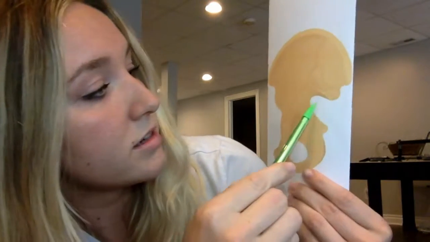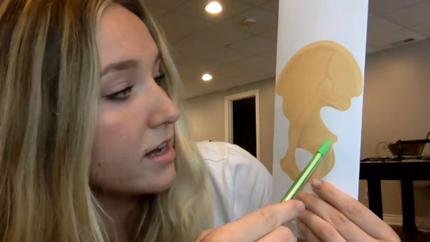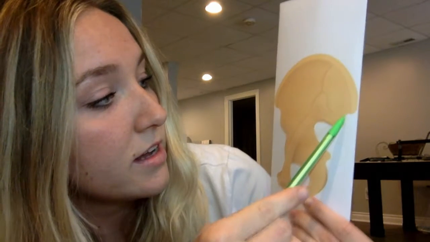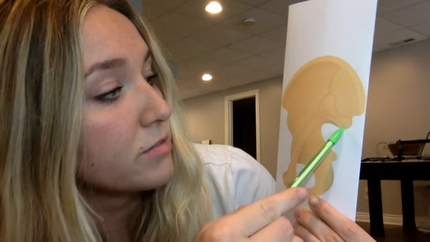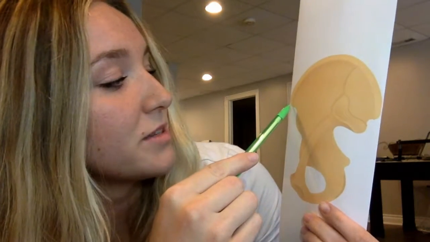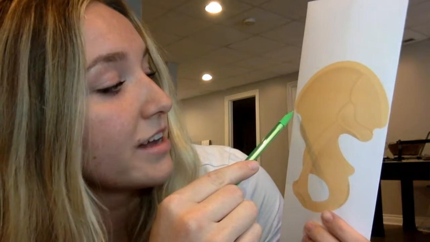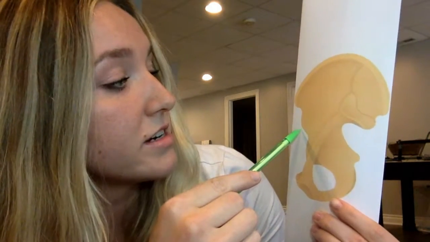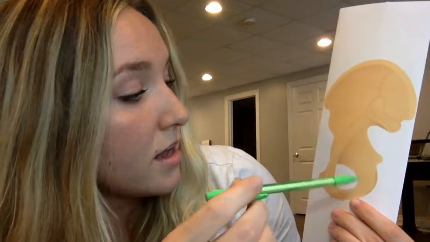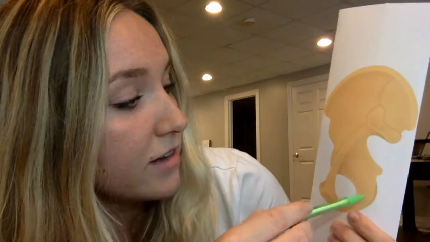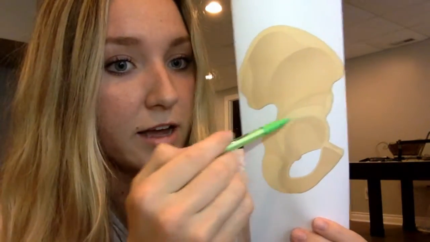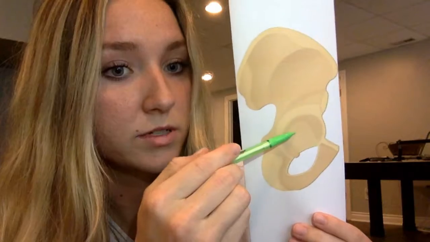So this is the greater sciatic notch, the lesser sciatic notch. And this is the anterior superior iliac spine, the anterior inferior iliac spine, and then this would be the posterior superior iliac spine and the posterior inferior iliac spine. And there's the ischial tuberosity right here. And then on the posterior side, you're going to see the acetabulum, which is where the hip bone sits.